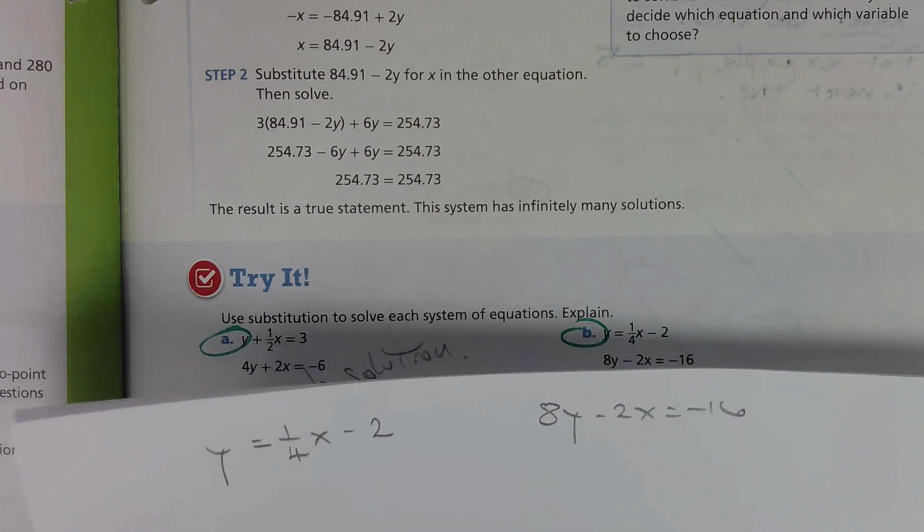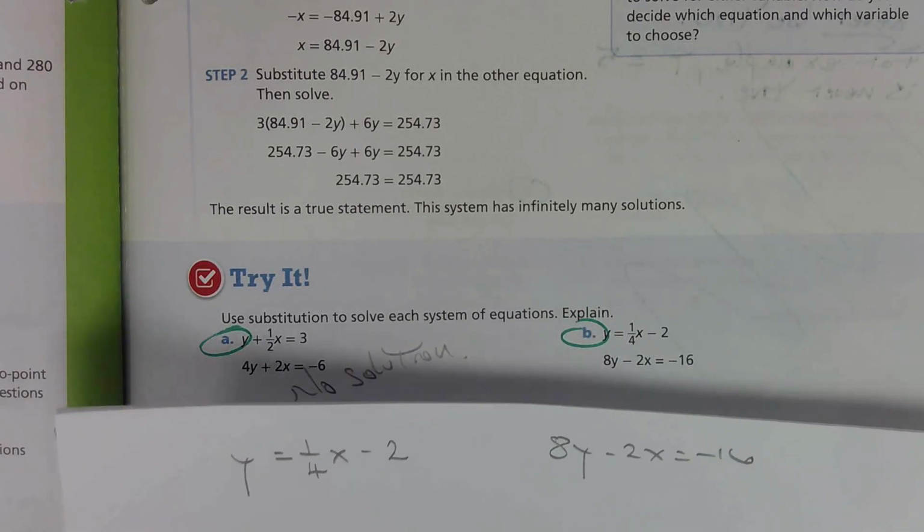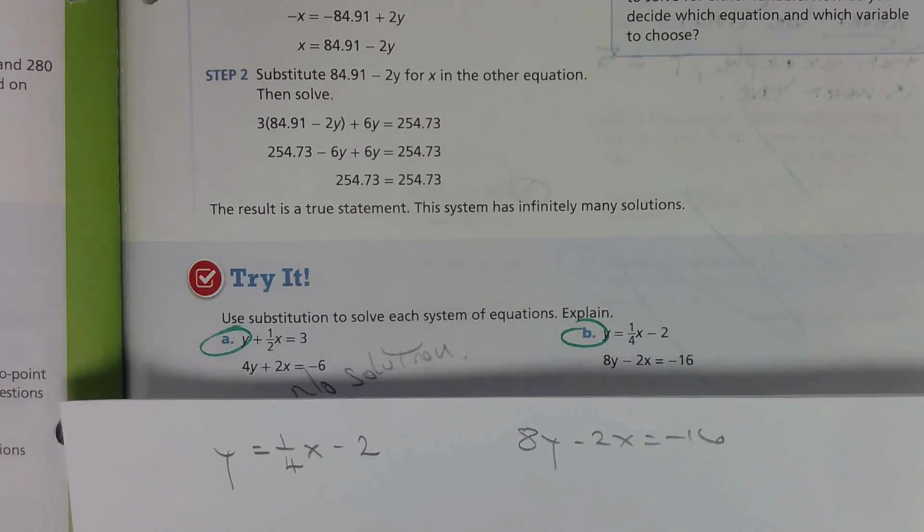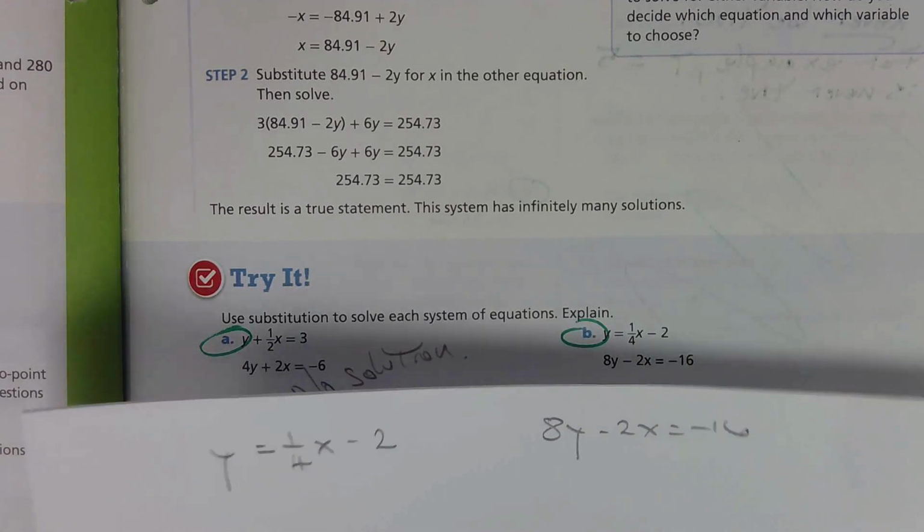Question, Mr. Webster? I was wondering if I could try, like, it shows to explain in the question. I'm just happy if you can solve it. You don't need to explain it. So let's do it.